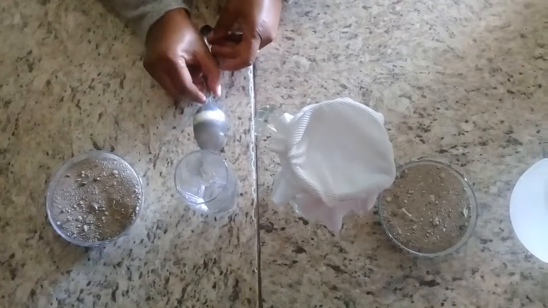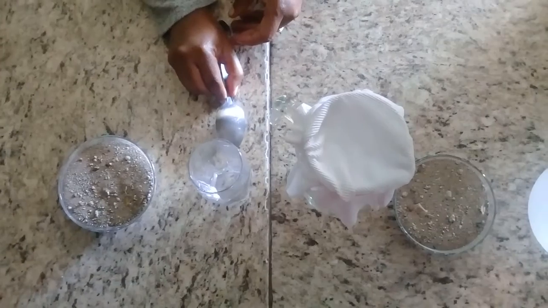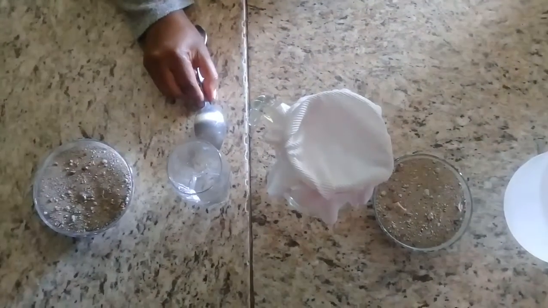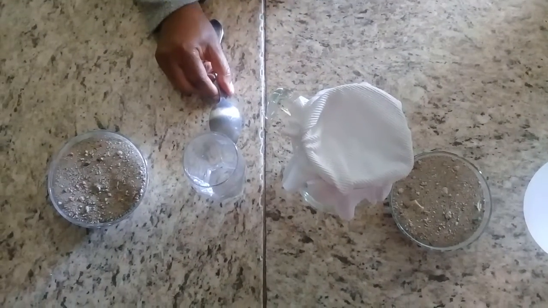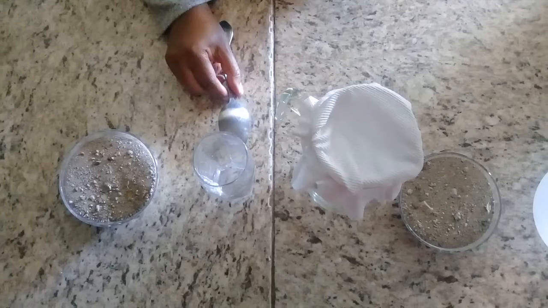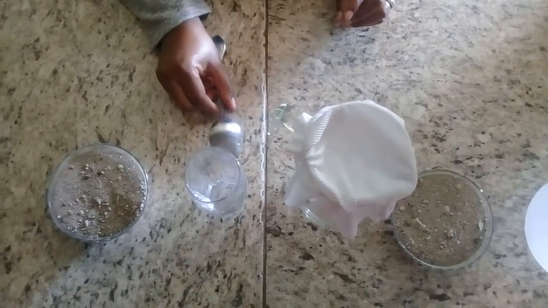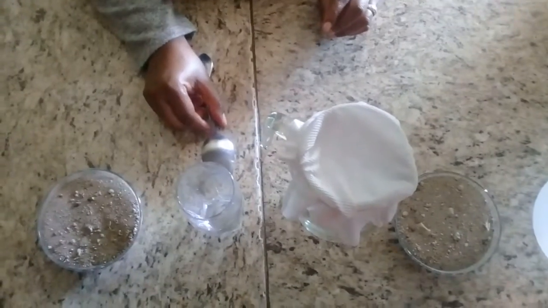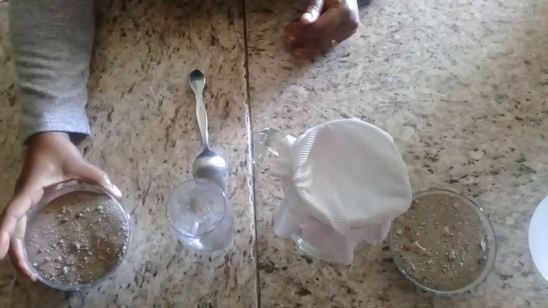Now, two methods in which we can separate mixtures from an insoluble solid are filtration and decanting. The first one I'm going to demonstrate for you is decanting. What is that all about? Decanting involves using a liquid, as mentioned before, and an insoluble solid, which is the sand.